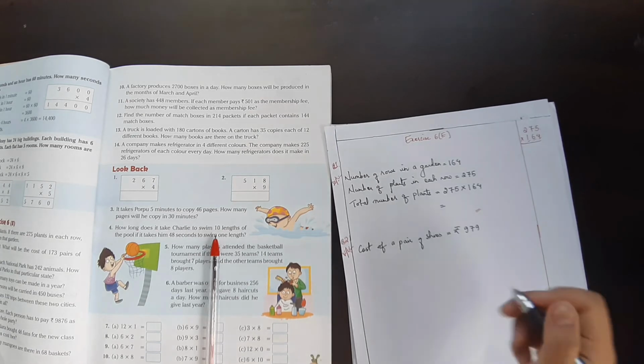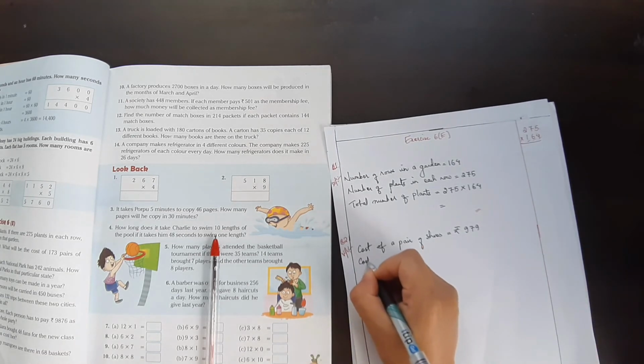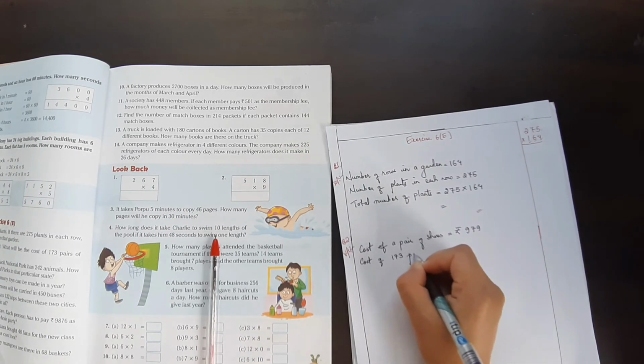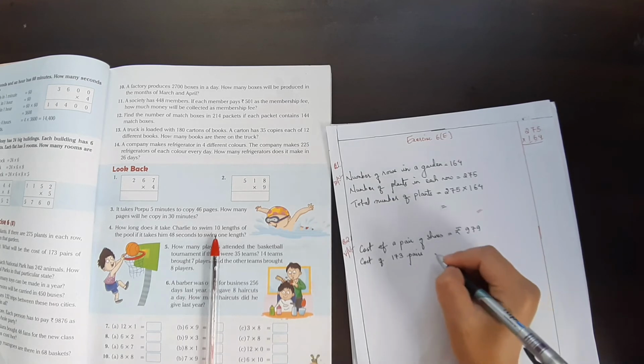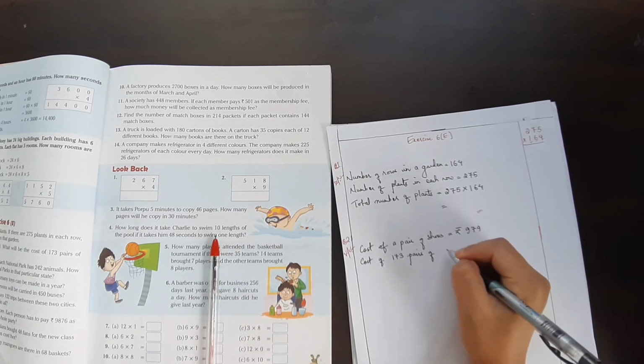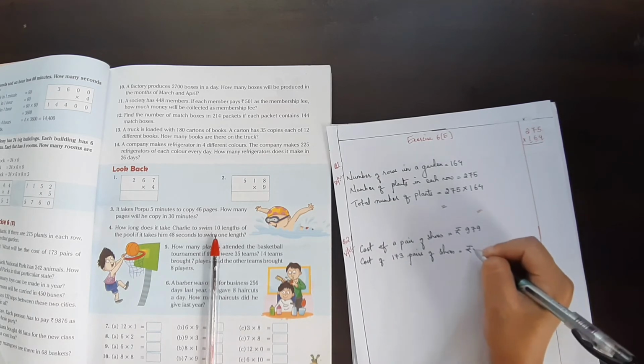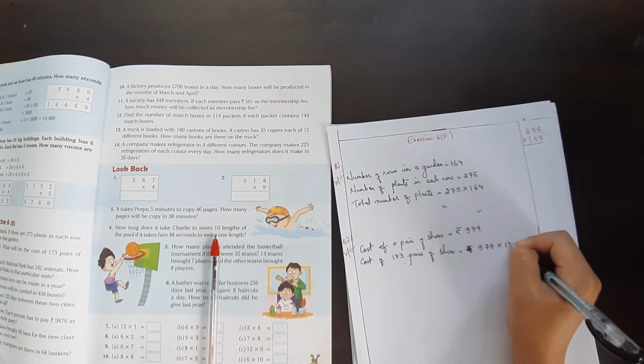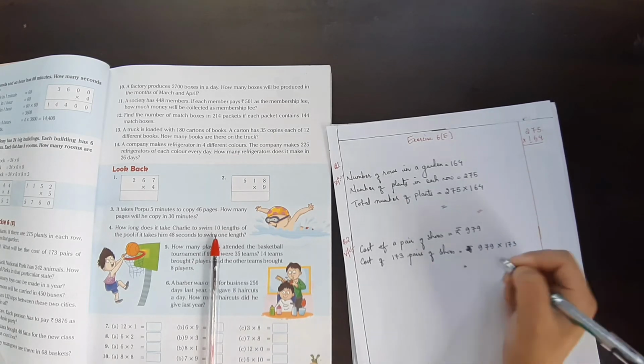The cost of 173 pairs of shoes equals 979 into 173.